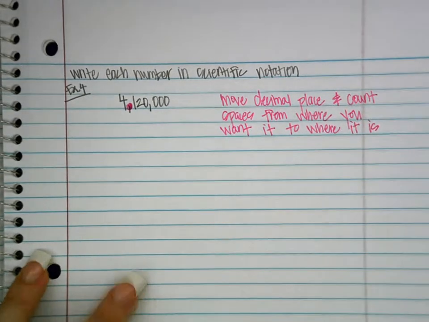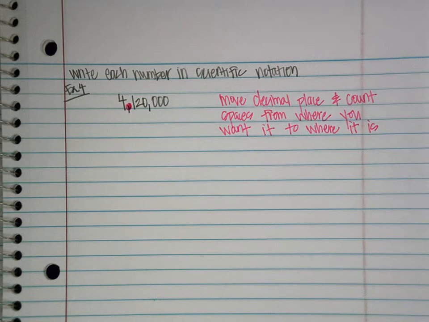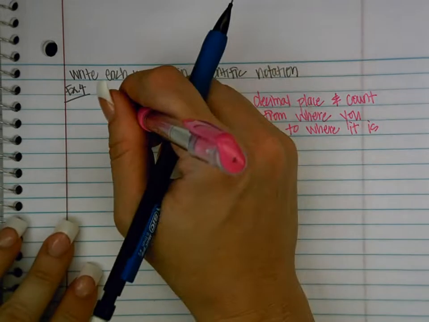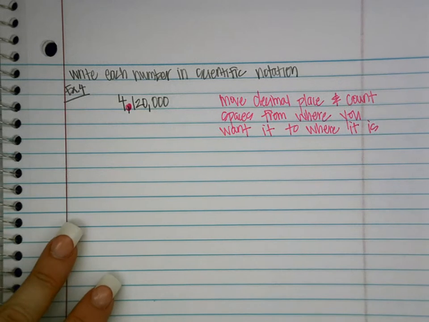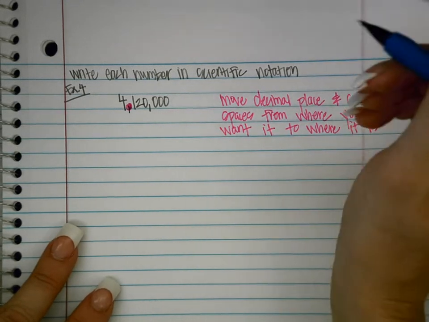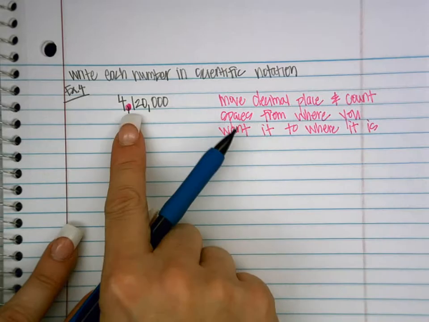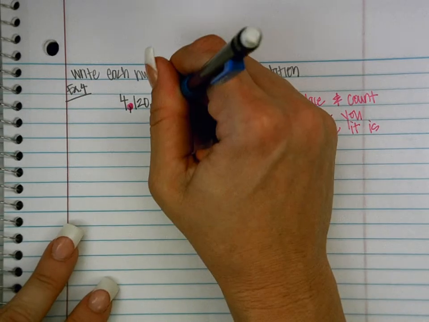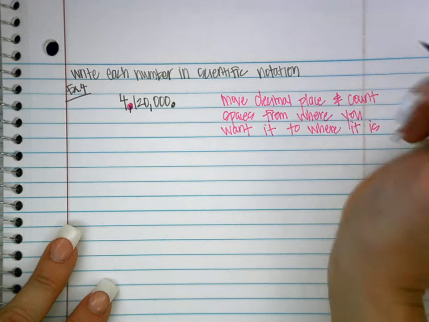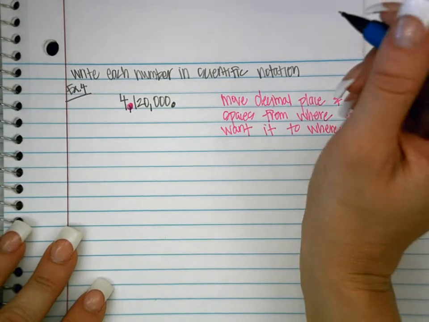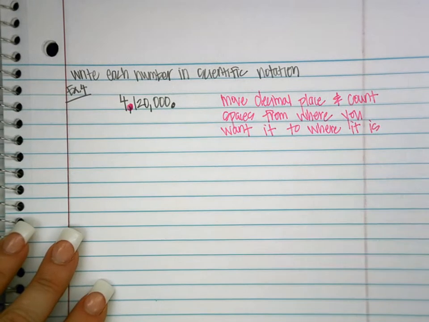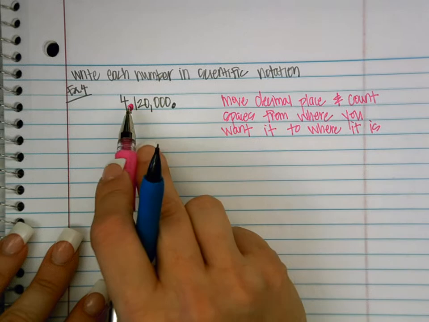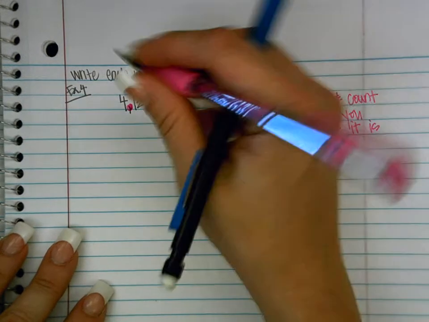So put the decimal point in where you want it, and count the number of spaces from where we want it to where it is right now. Where is it right now? Before I put that there, where would the decimal place be? At the end, right? I don't ever write it because I don't need to. But we're going to count the number of spaces from where we want it to where it is.